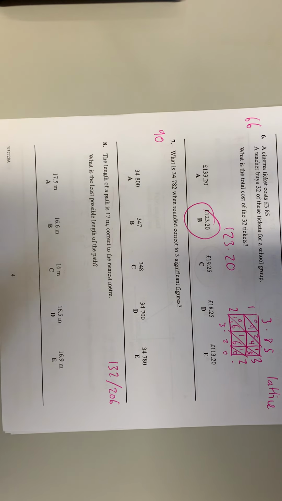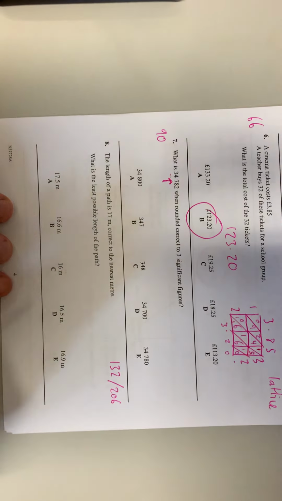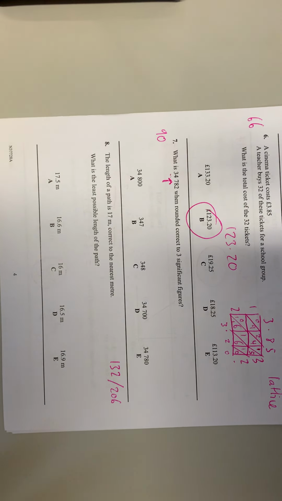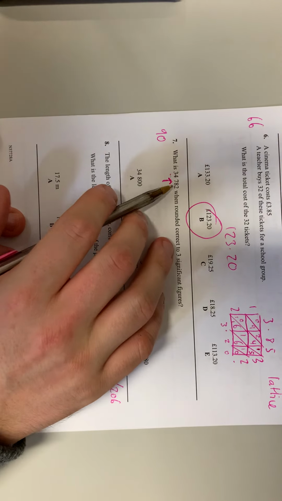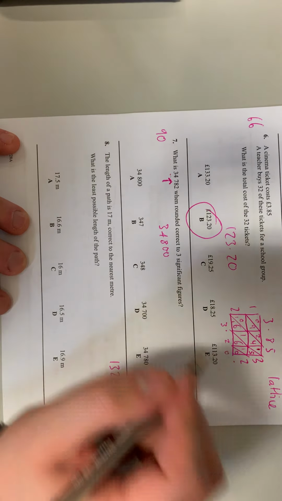Question 7. What is 34,782 when rounded correct to 3 significant figures? So the third significant figure from left to right is not this one or this one, but this one. So really the question is asking, what is that number to the nearest 100? That number to the nearest 100, the 8 rounds up. So it should be 34800.